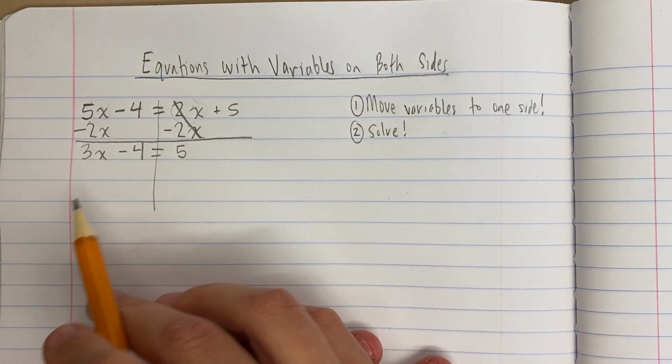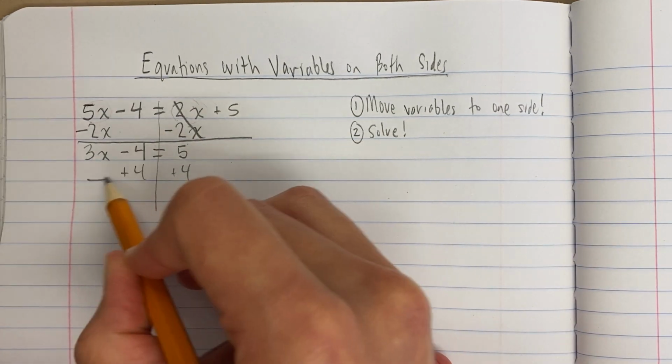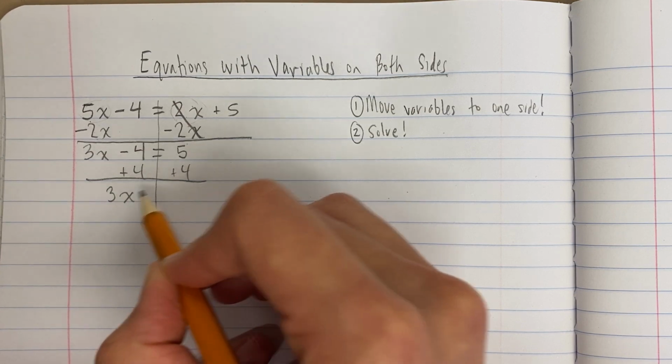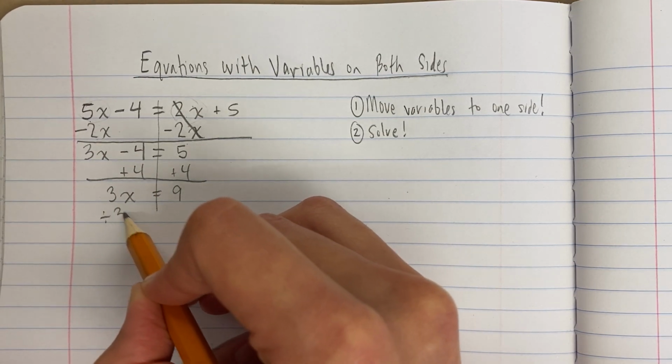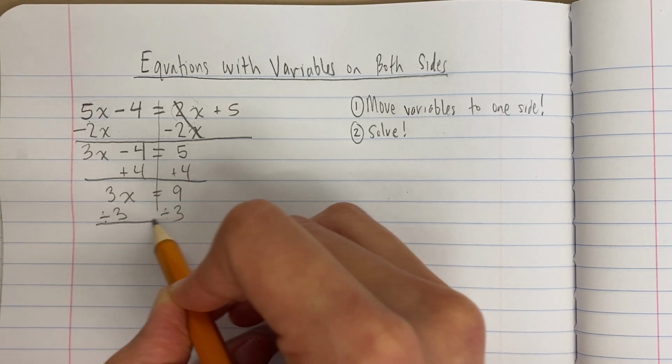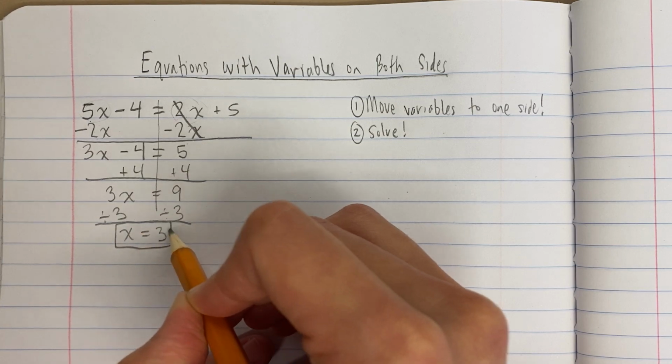And now notice this looks very much like something we know how to solve. We deal with addition and subtraction first. Right, this is gone. 5 plus 4 is 9. And we deal with multiplication and division second. And we are done. Okay.